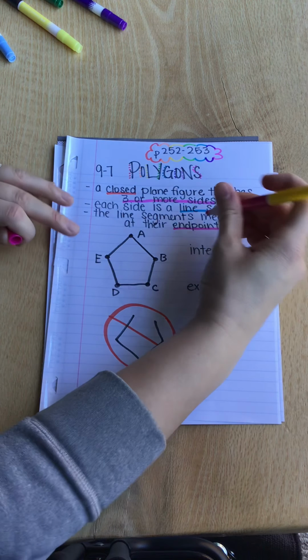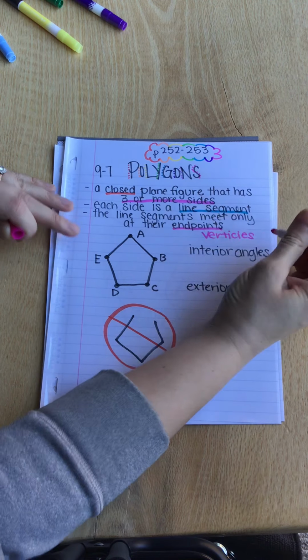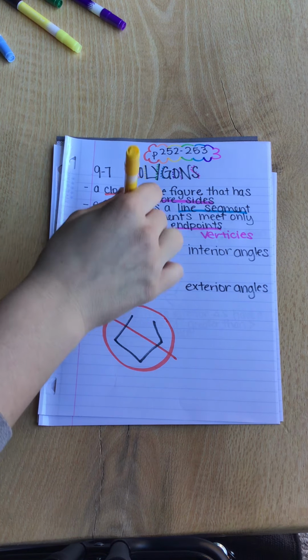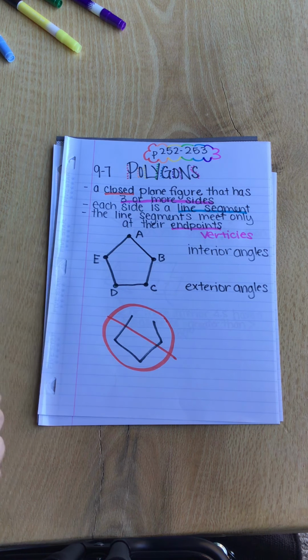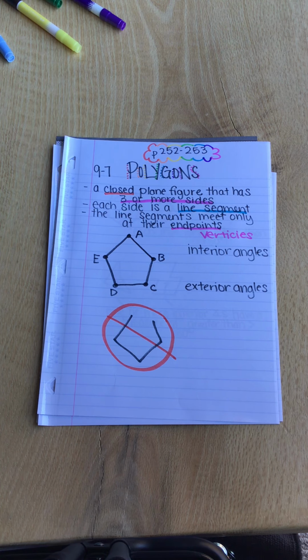What's another word for those end points? Vertices, also known as vertex. Vertices is the plural version of it. So A is a vertice, B is a vertice, C is a vertice, D is a vertice, E is a vertice, right? Now, the interior angles.